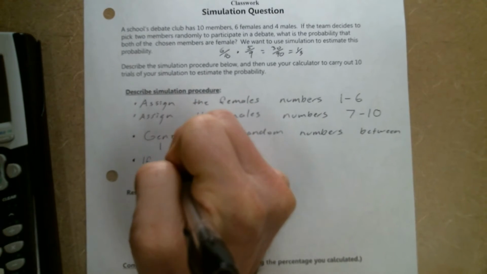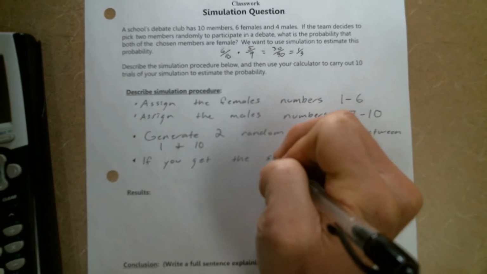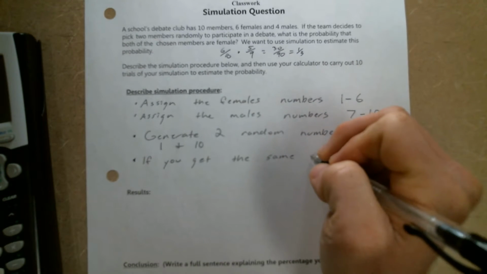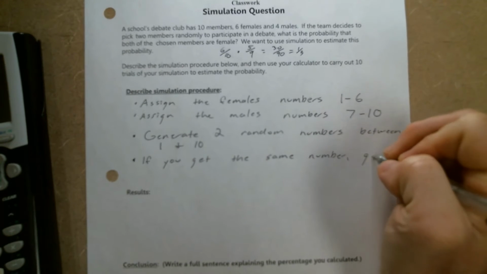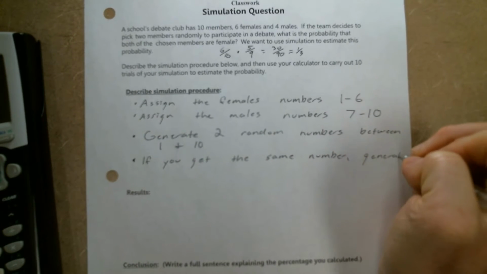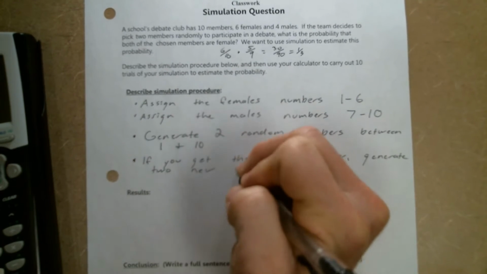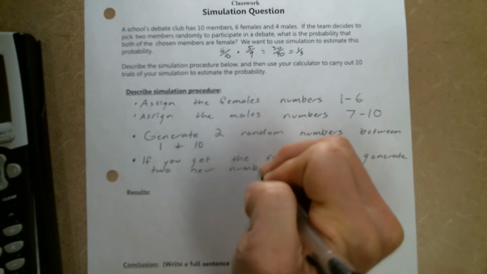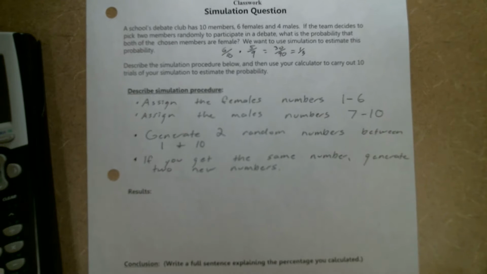If you get the same number, generate 2 new numbers. So we're addressing what happens if you get like a 7 and a 7. Obviously, that can't happen in real life because you're not going to pick the same person twice. So how do we deal with that inside of our simulation?